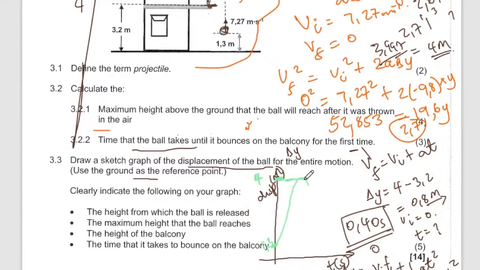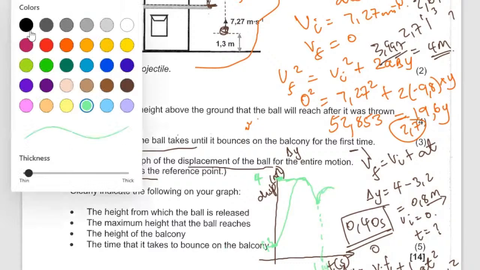Then it will come down after a certain time, the 1.14 we calculated. Then it will bounce up again to another height, which is below the maximum height. So something of the nature will work perfectly. Just make it up.